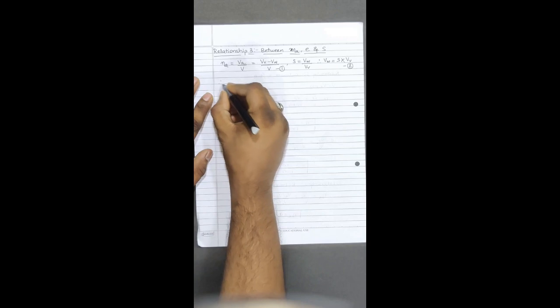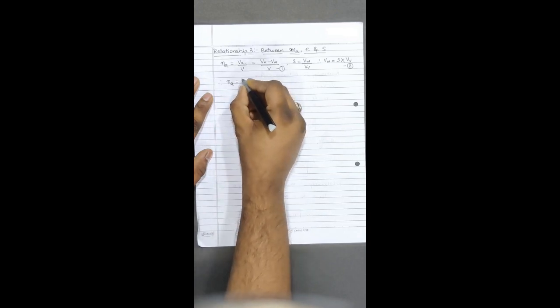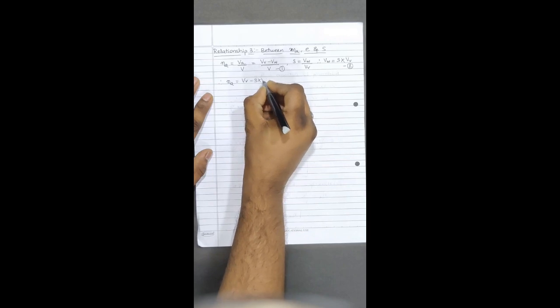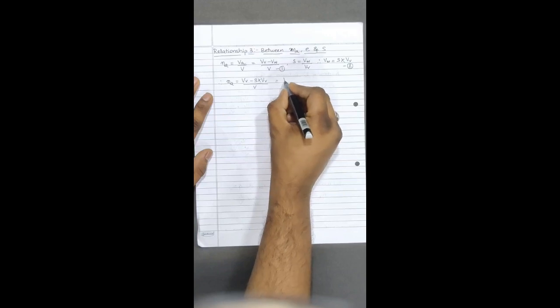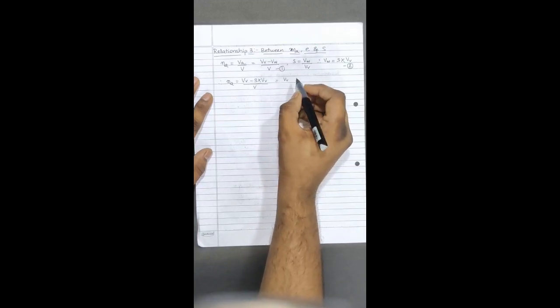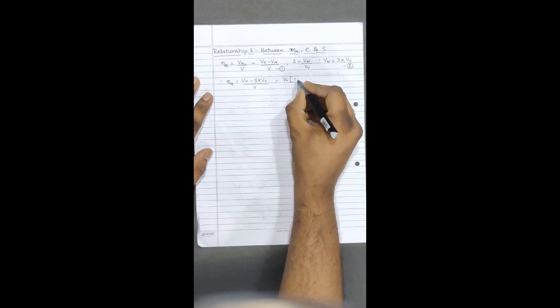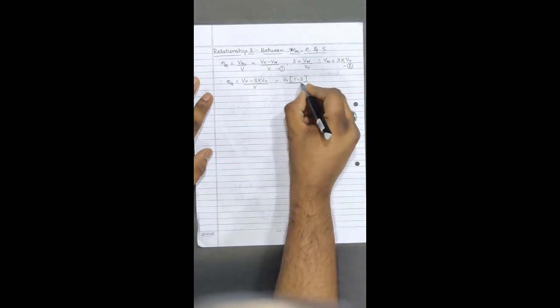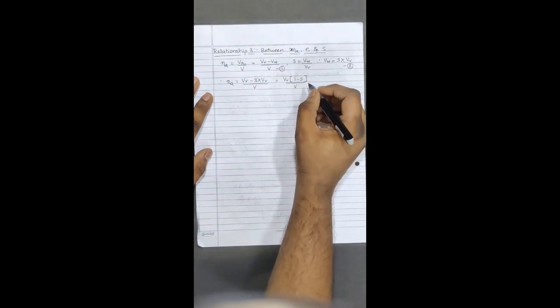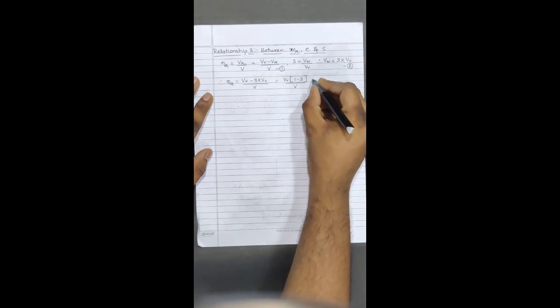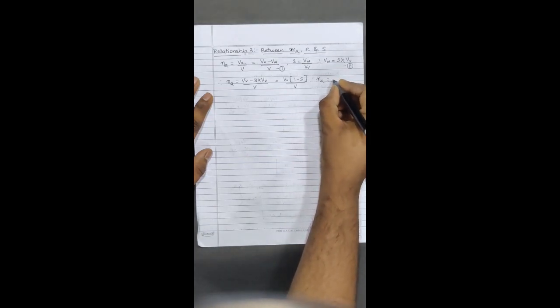In this equation number 1, in place of Vw, I'll substitute S into Vv. So therefore, the percentage air voids can be written as Vv minus S into Vv to the total volume V. Now, from the numerator, volume of voids will be taken as common, and in the bracket, I can write 1 minus S to the total volume V. Now, the ratio of volume of voids to the total volume is the porosity. Hence, the percentage air voids can be written as n into 1 minus S.